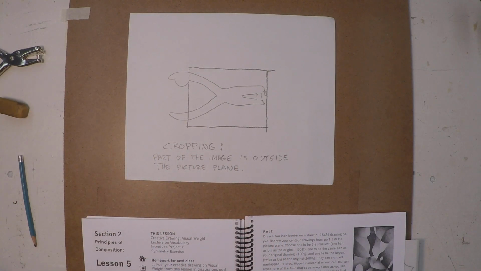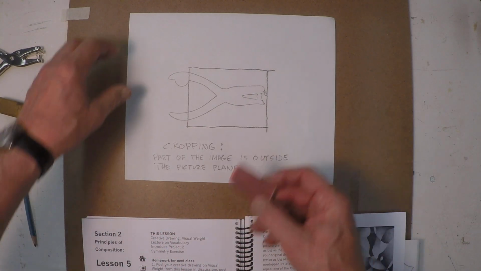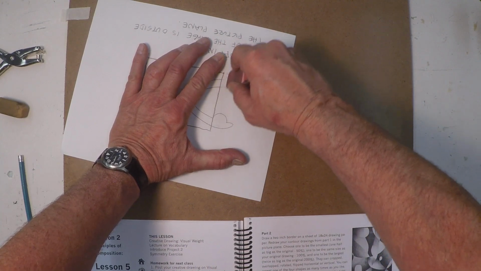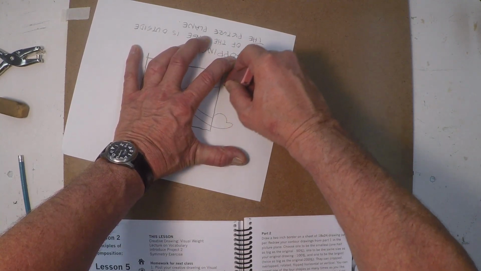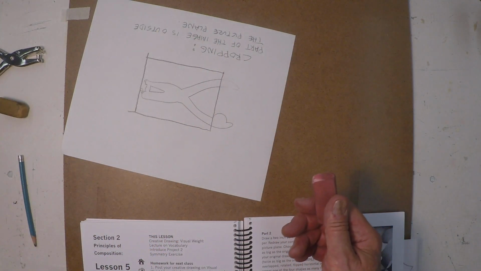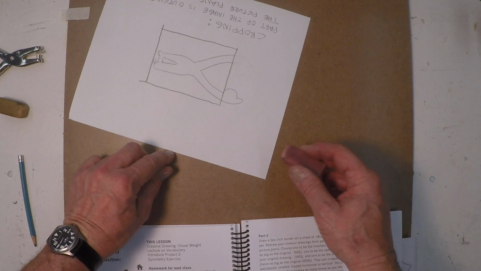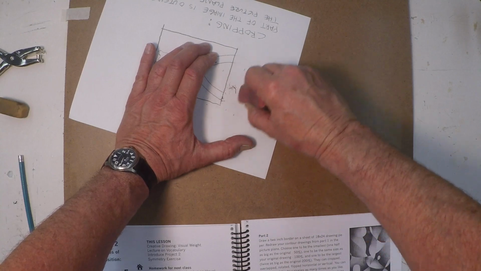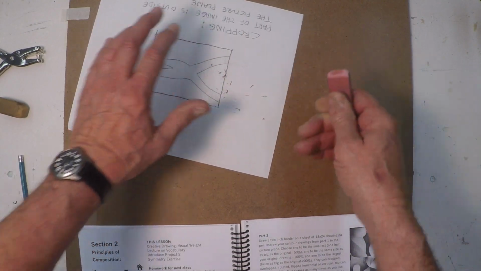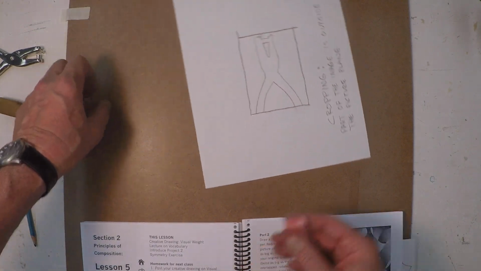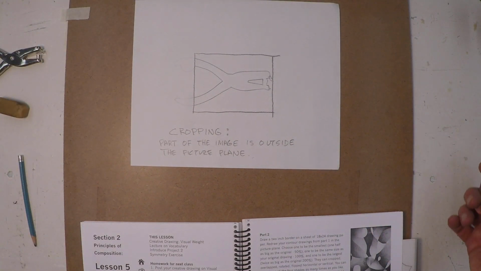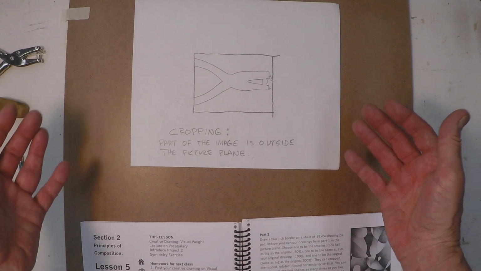Okay, now to make that clear, I'm going to use my pink pearl eraser, the rubber eraser, because sometimes this one gets rid of pencil marks a little better. Oh, I don't have my plastic vinyl one with me. I was going to compare the two. That's all right. And you should continually be using these erasers like this, trying to figure out what eraser is going to work best for you. I'm telling you, it really makes a big difference. Okay, so cropping, part of the image is outside of the picture plane. So that seems fairly simple.